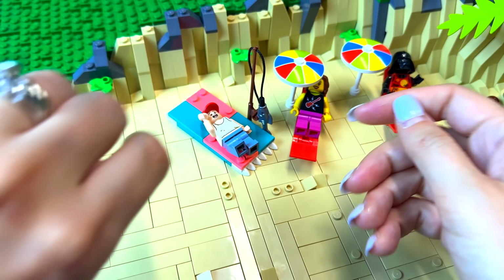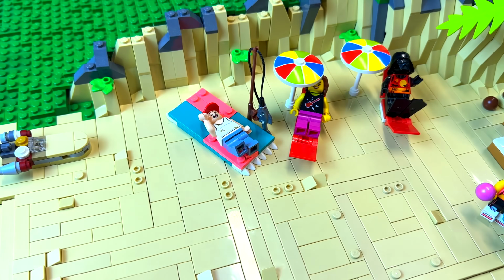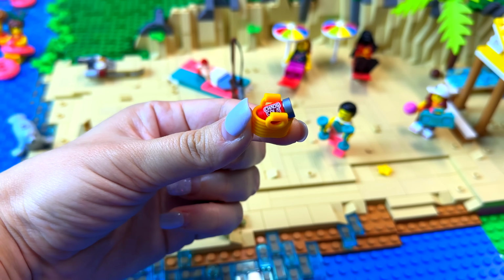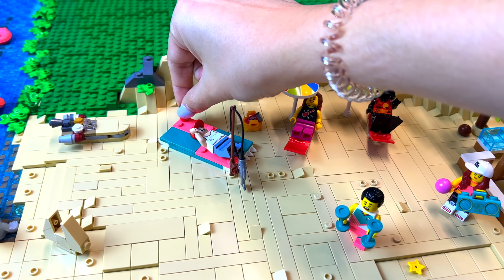It took a little while to find him the perfect spot so that the other minifigs weren't too crowded next to him, but I think I did a pretty good job with it. Then I added this workout minifigure, some Chaos Cola from the Sonic set. I put one on his beach towel as well.